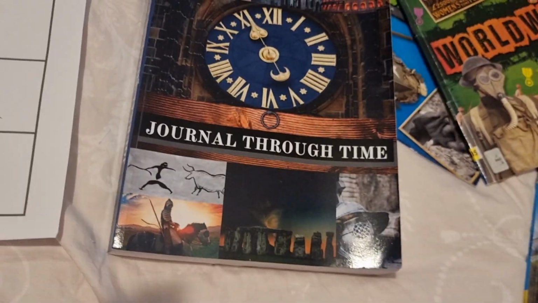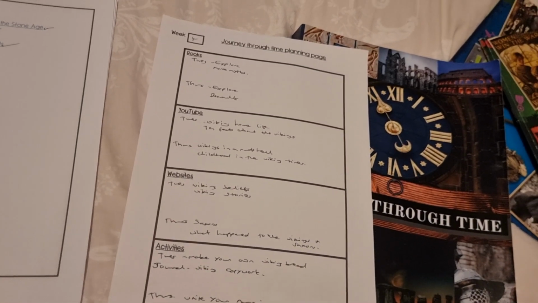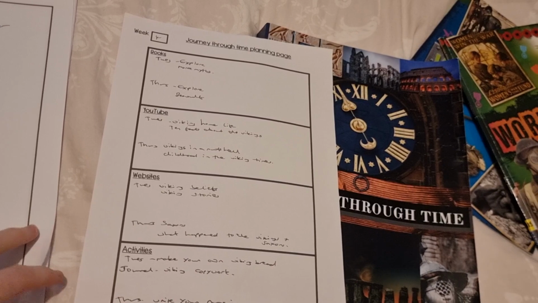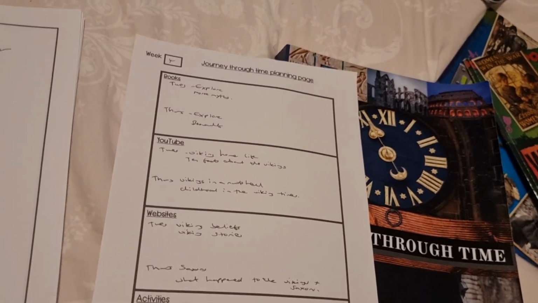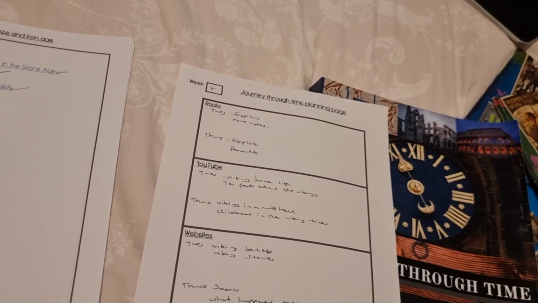So I absolutely love the fact that it is a physical book. I love the fact that it's got YouTube videos and websites to go along with it. We love watching videos to go along with our lessons. It just makes it really interactive, brings everything to life.